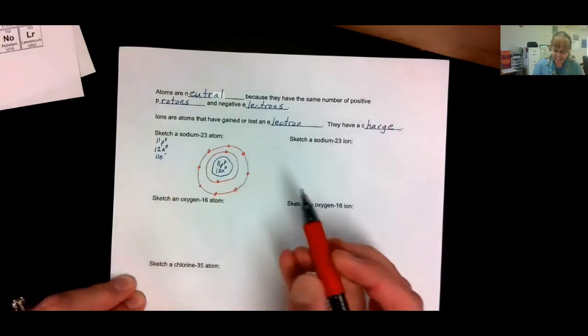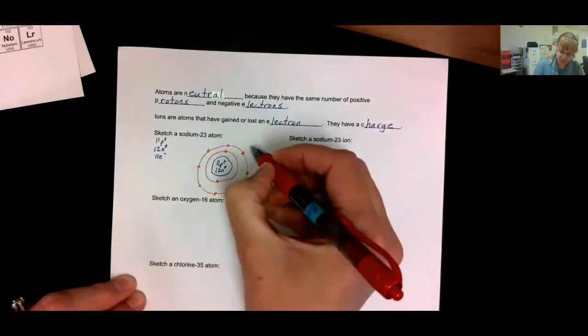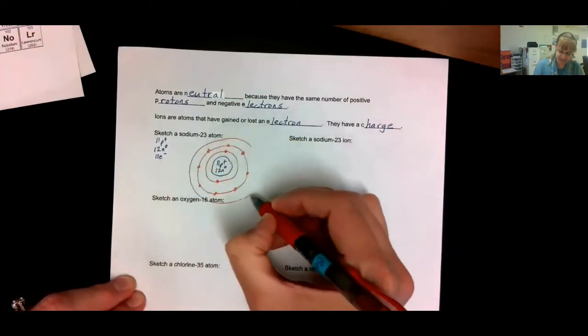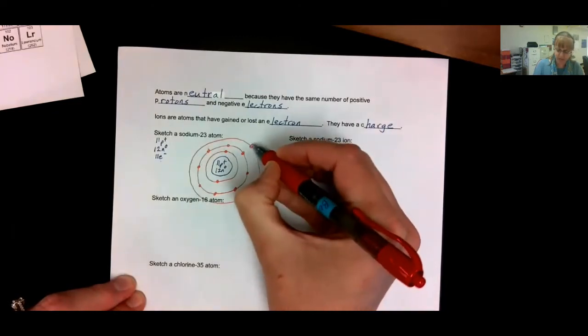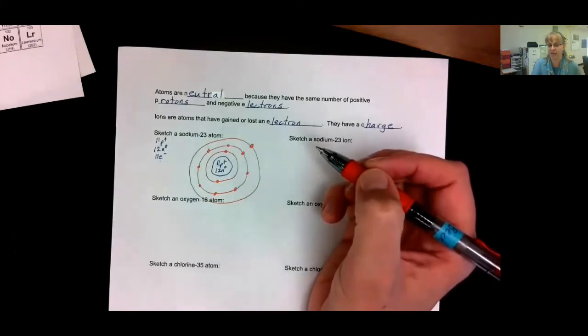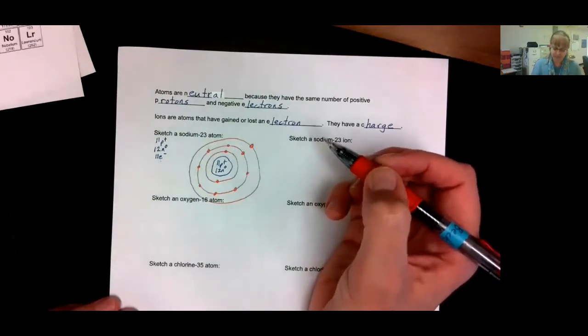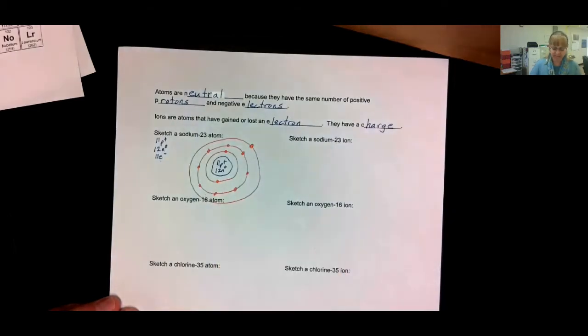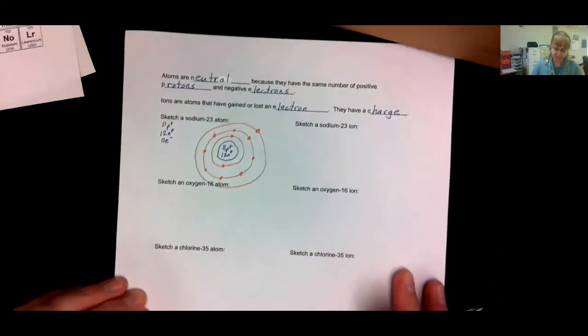So the last electron has to go in the third energy level. You won't see anything more complicated than this, so you can just put all your leftover electrons in the third energy level, if there are any leftovers. So that is a sodium atom. Let's look at the atoms first, then we'll come back and look at the ions.